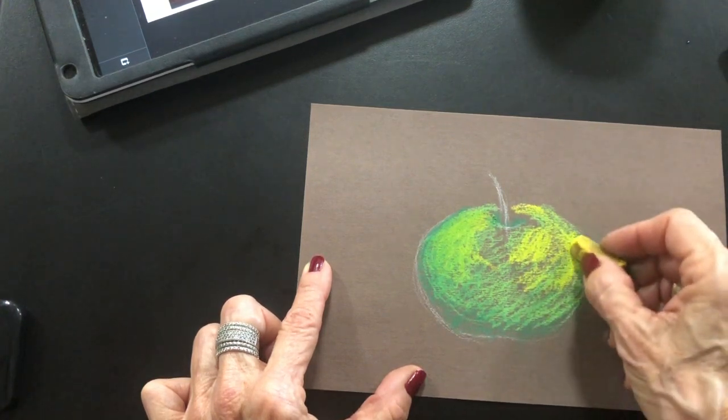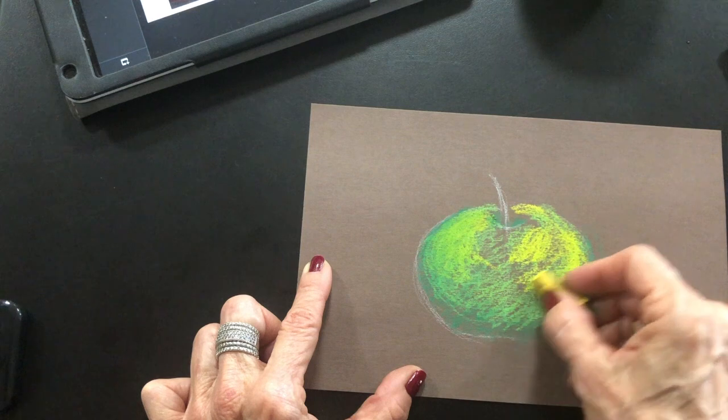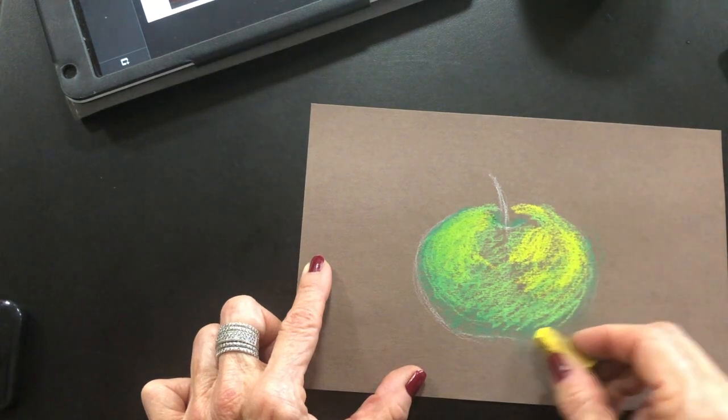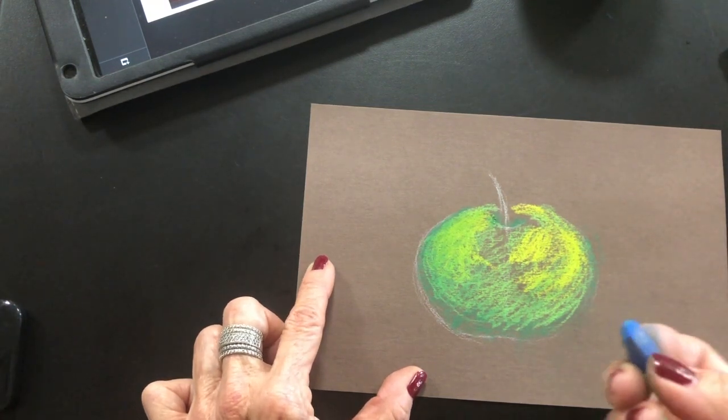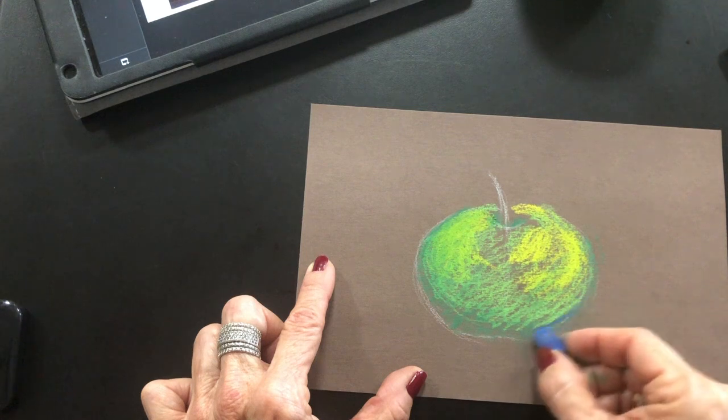Okay, so now I think it needs a little bit more darkness down here. The green that I used at the beginning did not seem to be dark enough. So let's see what I can find. Here, I'm going to try a little blue. So I'm just going to bring it here.